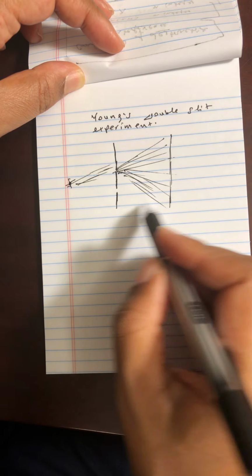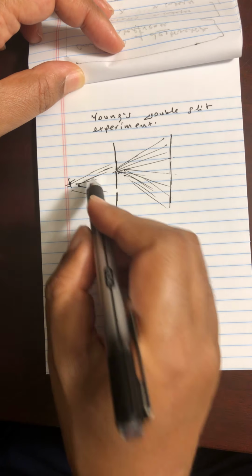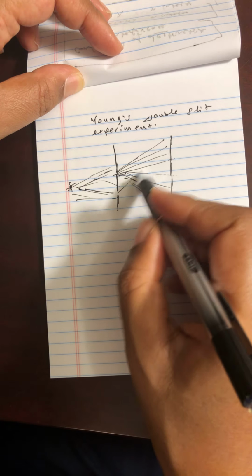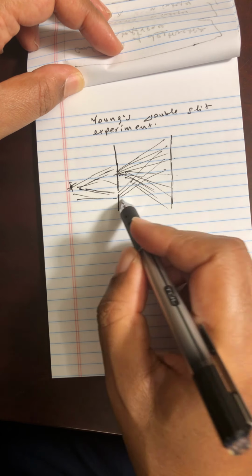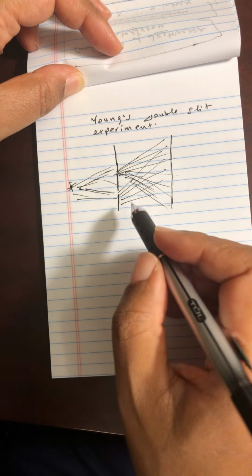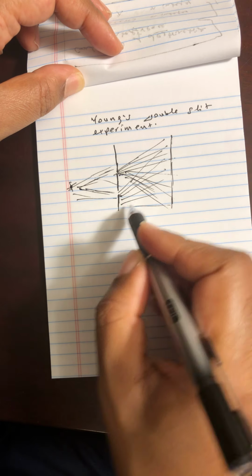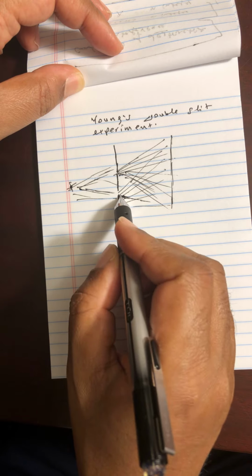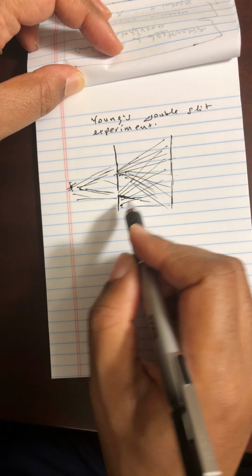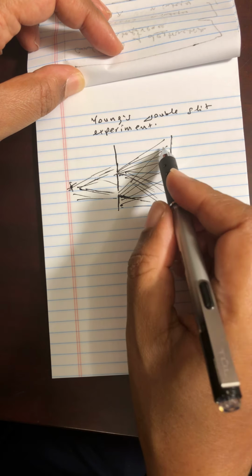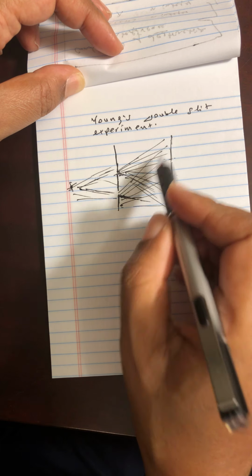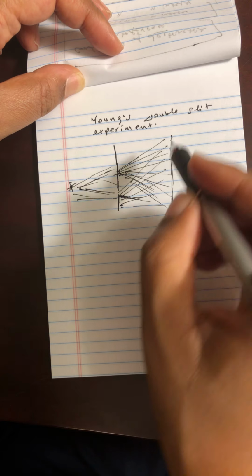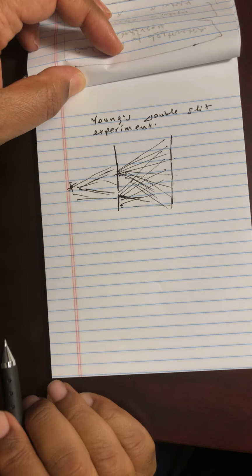The same thing happens at the other slit. So what happens on the screen is the interference of light coming from one slit and light coming from the other slit. We're going to see an interference pattern over here.